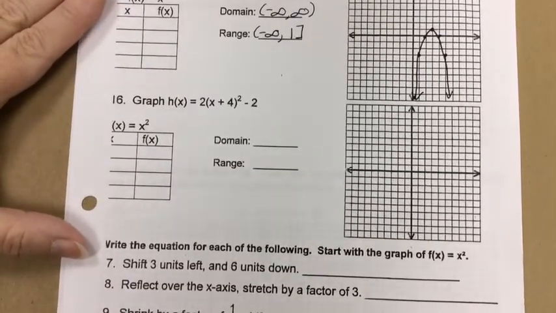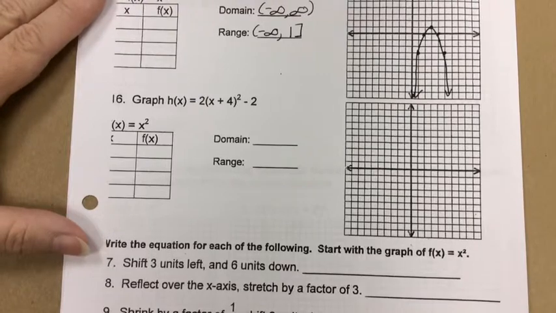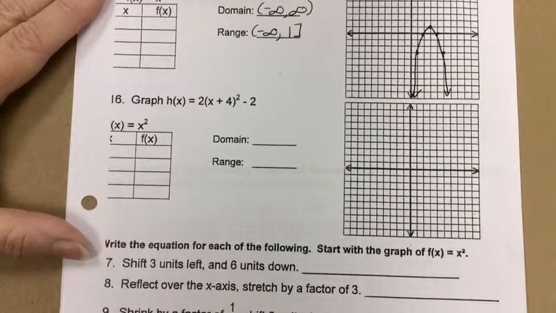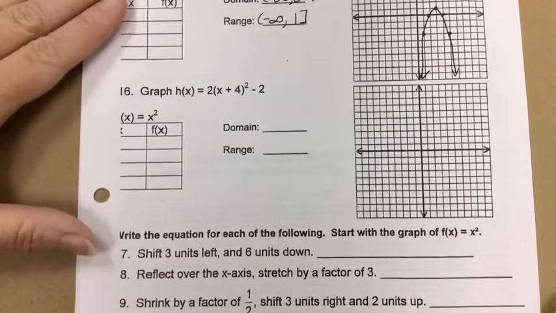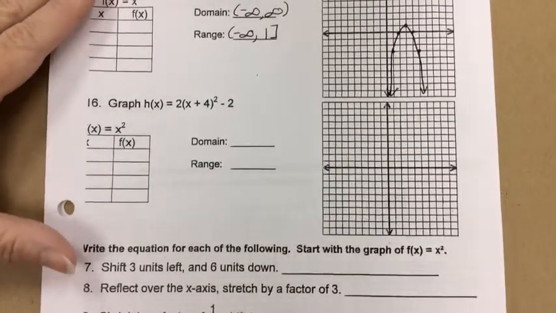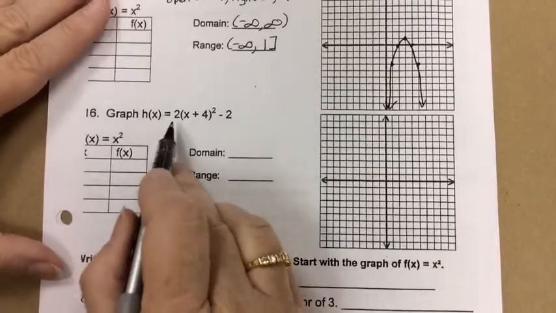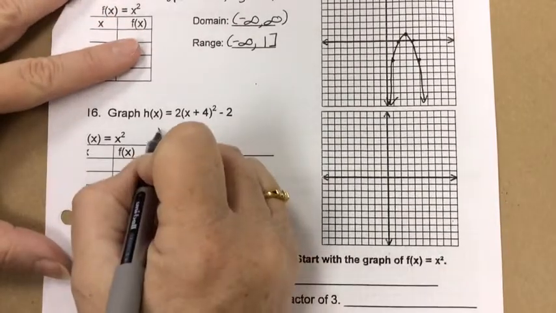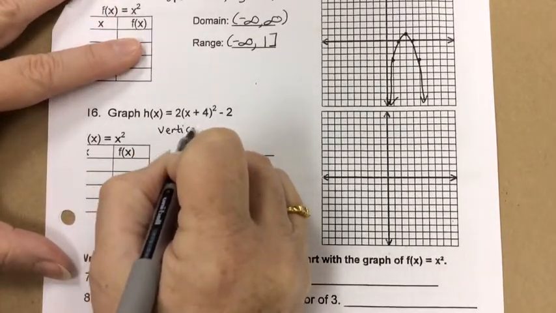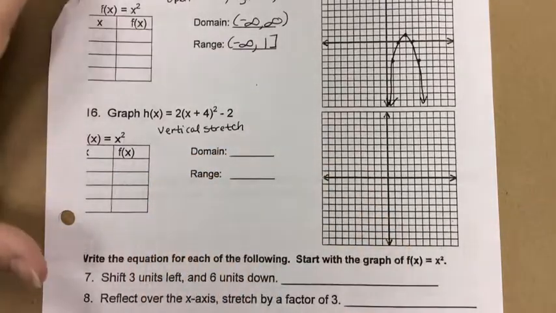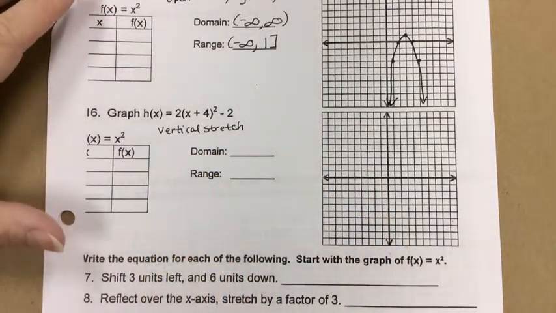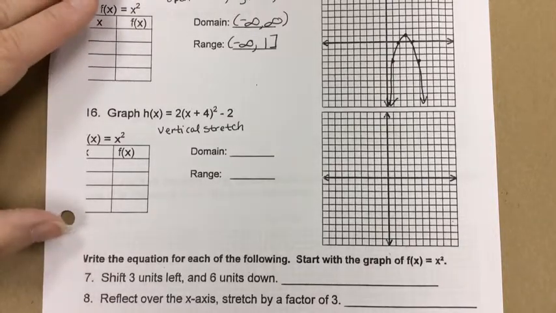Number 16. Graph h of x equals 2, parentheses x plus 4 squared minus 2. I'm not going to do this because we have that already. So what we're going to do is we're going to figure out what are my changes going to be. Well, the 2 in front is going to give it a vertical stretch by a factor of 2. So when I'm counting my pattern numbers, up 1 over 1, up 3 over 1, I'm going to multiply everything by 2.